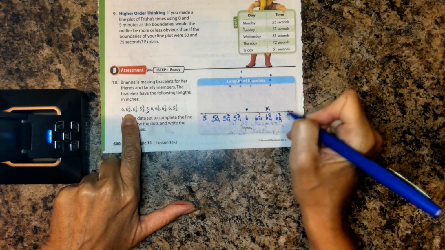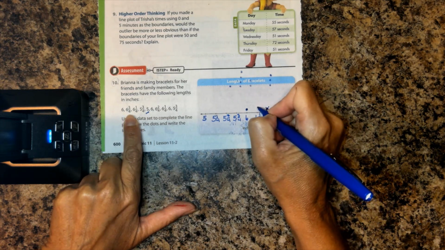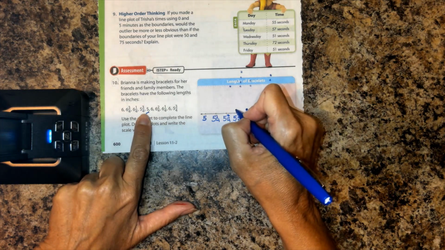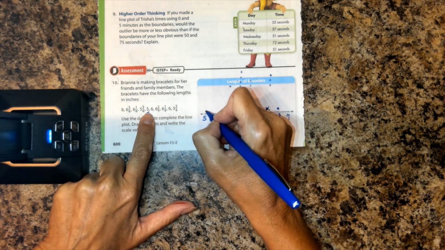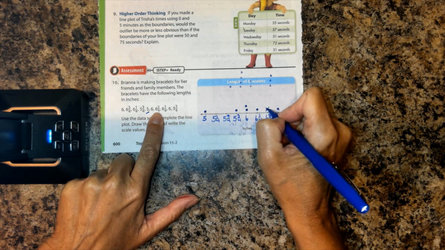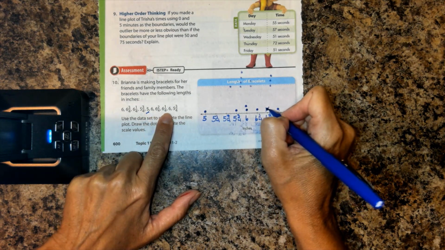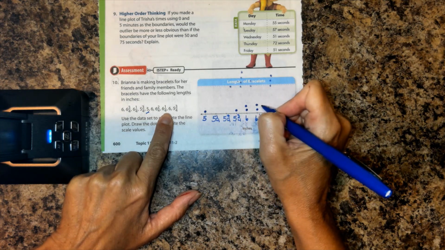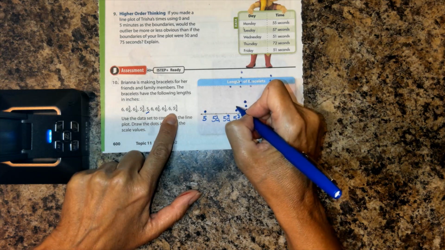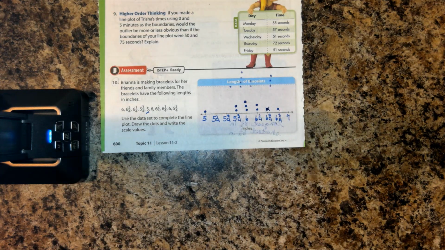So I put that in the wrong spot. I'm just going to exit out. 6 3/4, 6 1/4, 5 3/4, 5, 6. Now I need my 6 2/4, so I'm just going to put that back. 6 2/4, 6 1/4, 6, and 5 3/4. Okay, and that would be what our line plot would look like.